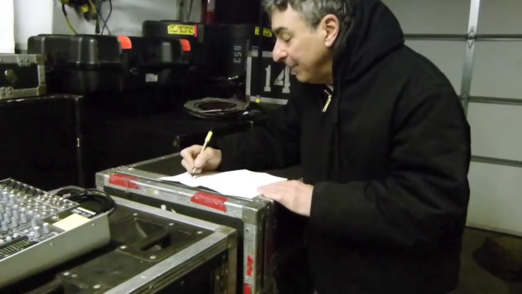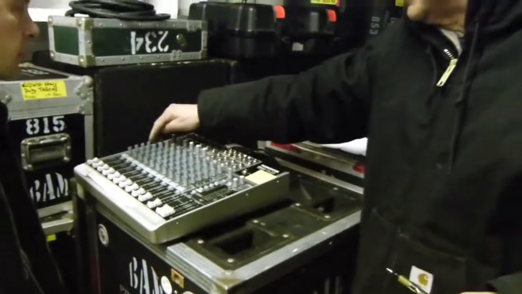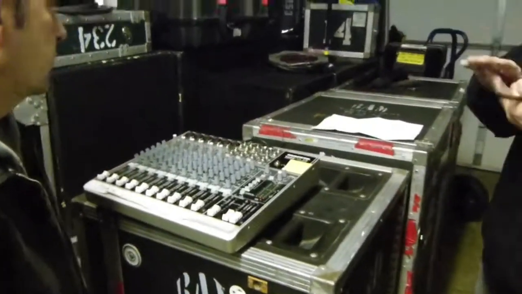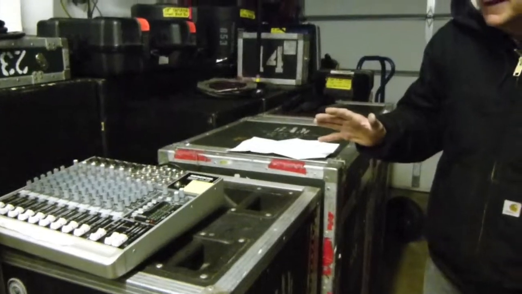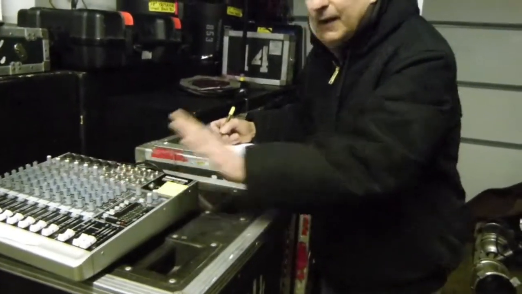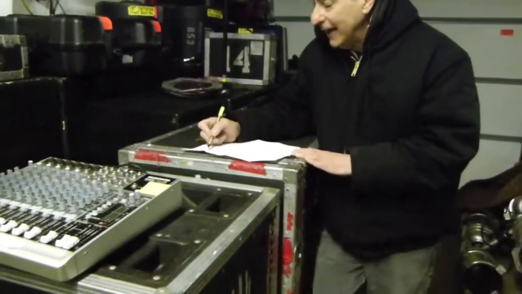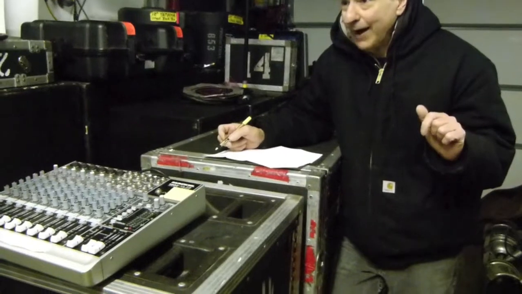With this preamp, you can do a lot of different things besides tone control. You can compress it, limit it, put reverb or effects on it. The signal at this point is very small, and that's when you modify it the way you want.